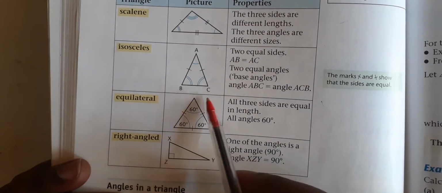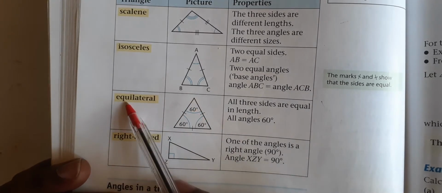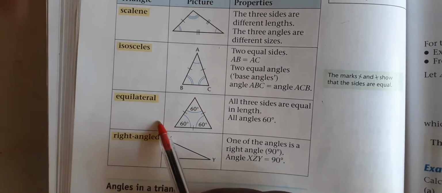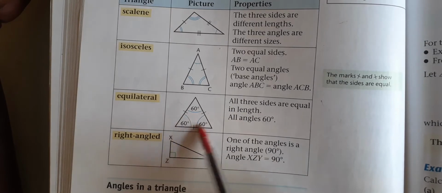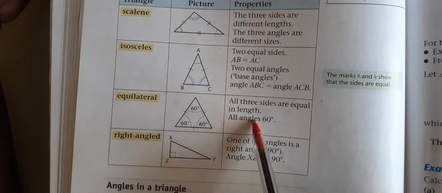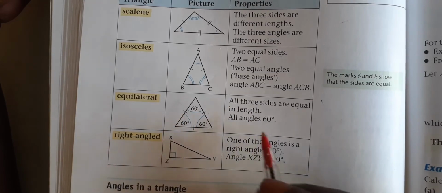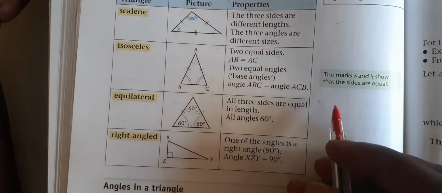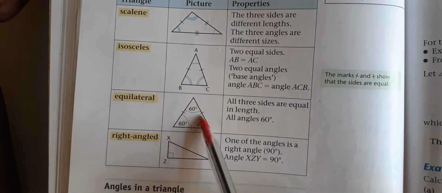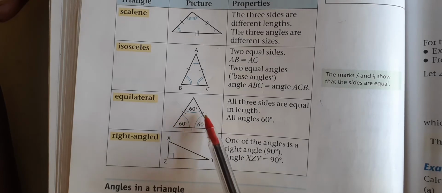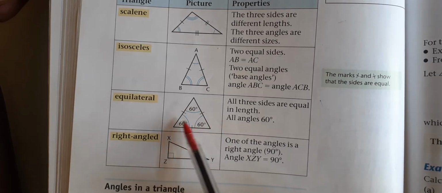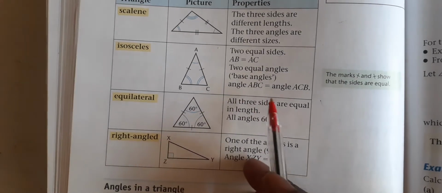The third one is an equilateral triangle. What is an equilateral triangle? All the 3 sides are equal, and all the 3 angles are equal. Now, the sum of the interior angles of a triangle is 180 degrees. When you divide 180 by 3, it will give you 60. So each one of these is 60.